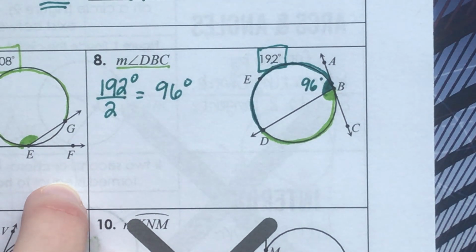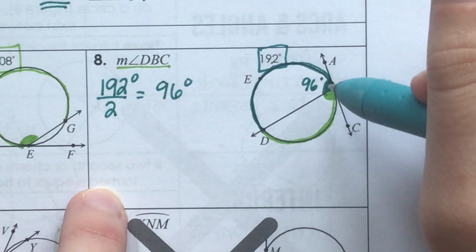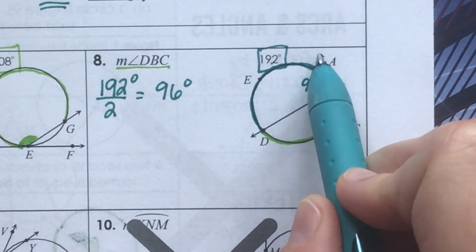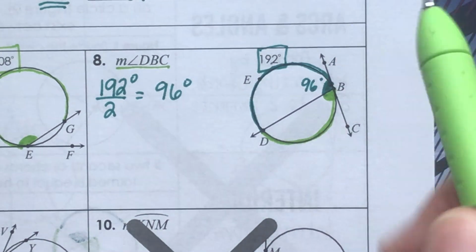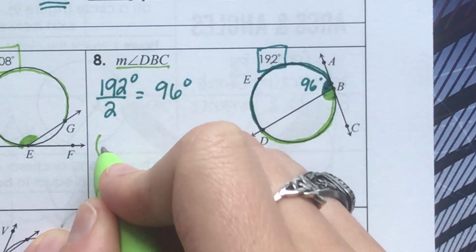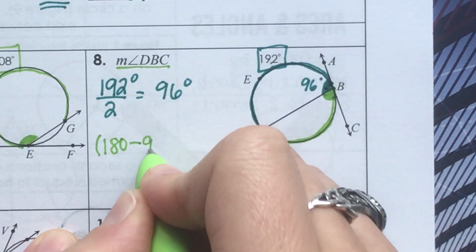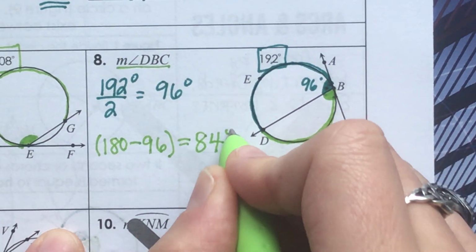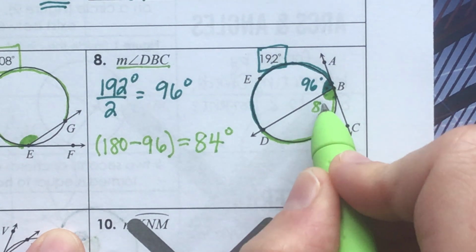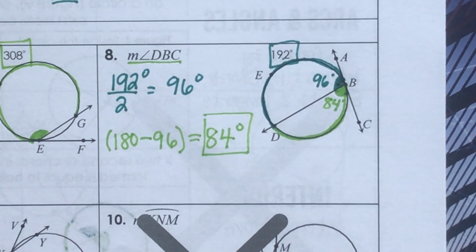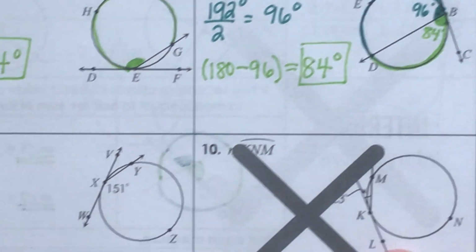Now, what I notice is that this blue angle and this green angle make a straight line. They make 180. So to figure out what the green is, I'm going to take 180 and subtract the blue. If I do that, I get 84 degrees. So this angle right in here is 84 degrees. That one had one extra step, but that's okay. Easy still.